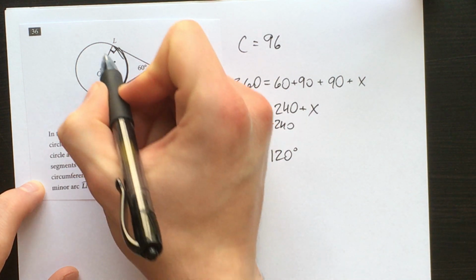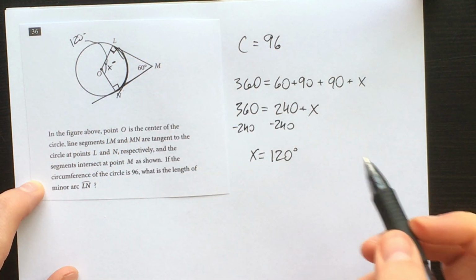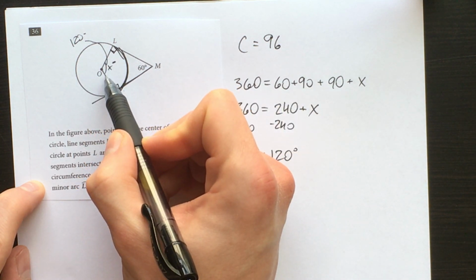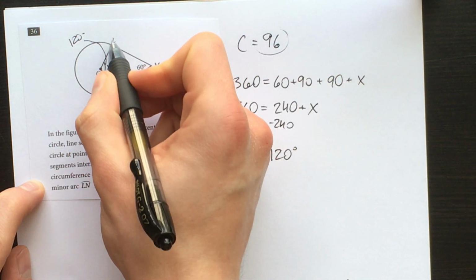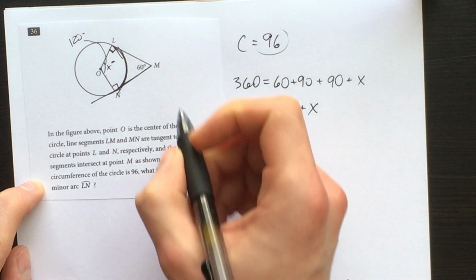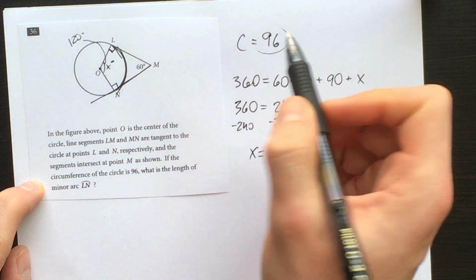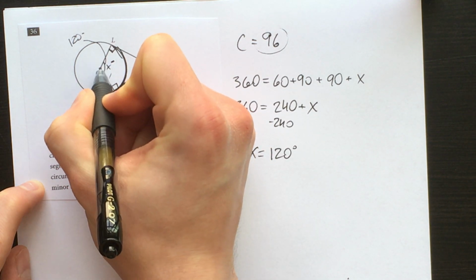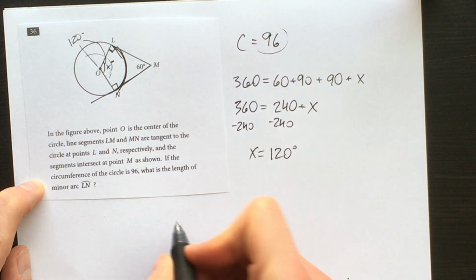So what does that tell us? If this is 120 degrees, how can we figure out the length of the arc? From here, you just set up a proportion. Think about it this way. If the angle was 360 degrees, it covered the entire circle, then this arc would be the entire circumference. The number of degrees that you cover is proportional to the length of the arc to the circumference. Another way to think about it is if this was 180 degrees, going all the way from here to here, the arc would be exactly half of the circumference, just like 180 is half of 360.